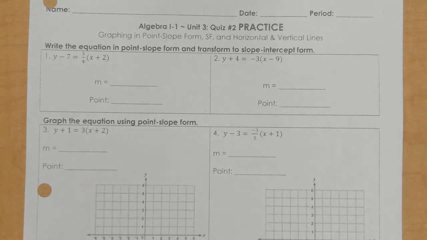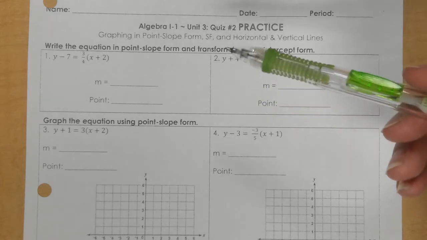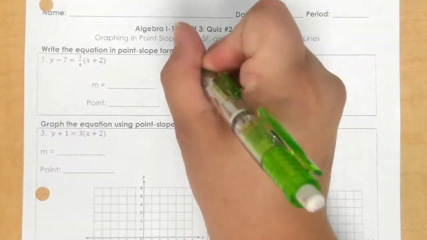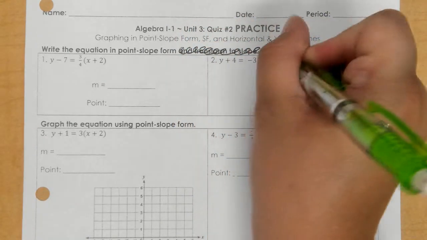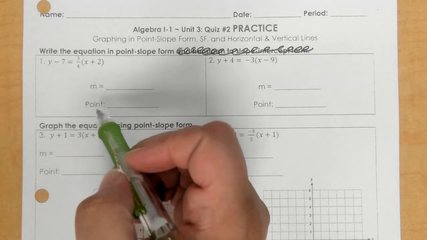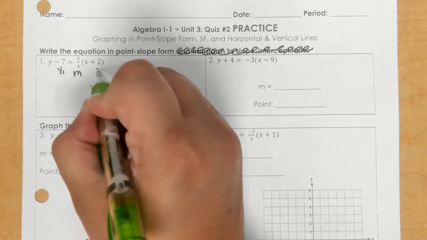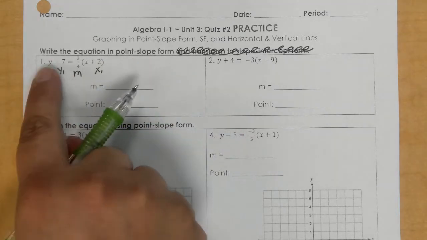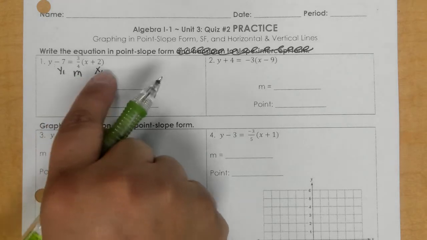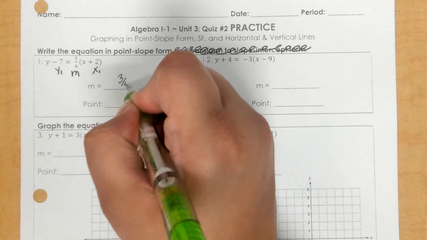For quiz number 2 practice, number 1 and number 2 are looking at the equations and figuring out your point and your m. The directions do not seem correct, so let's get rid of this part here. So I just want you to identify your slope and to identify your point. So for our labeling, we have y1 next to the y, m in the middle for slope, and then x with our x down here at the end. So our slope is just 3/4 there in the middle.